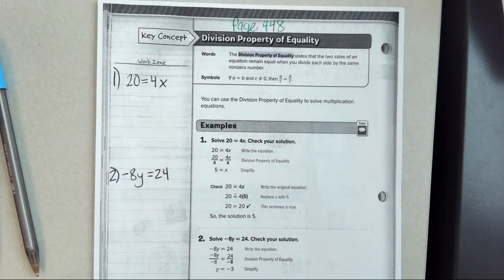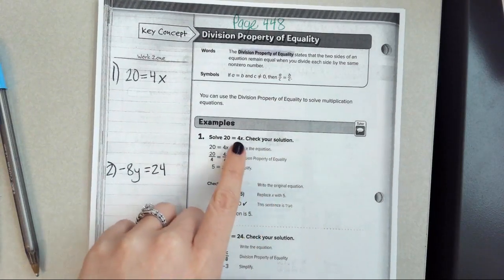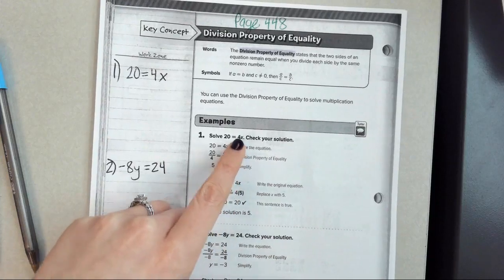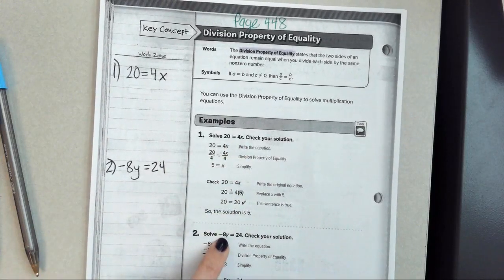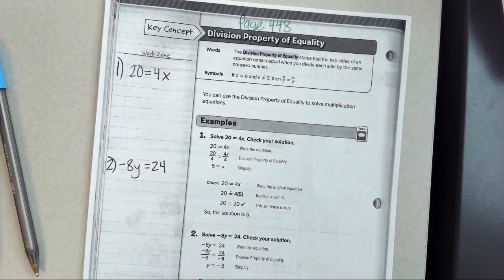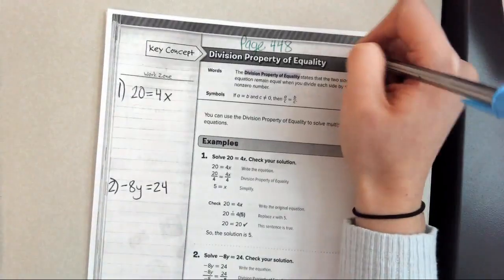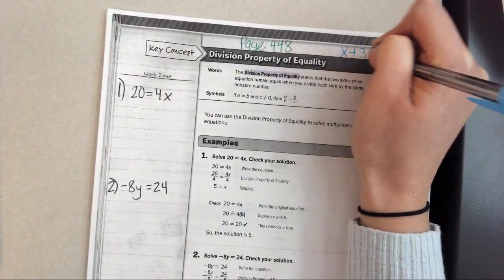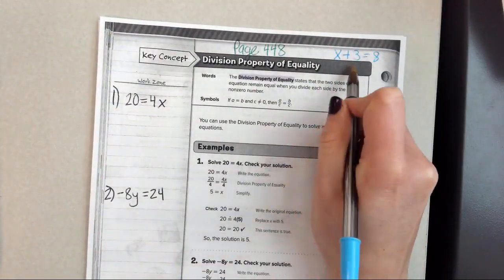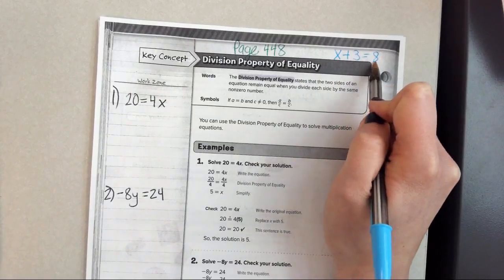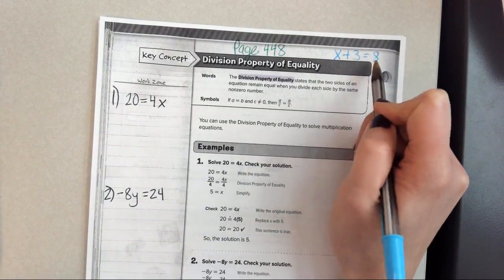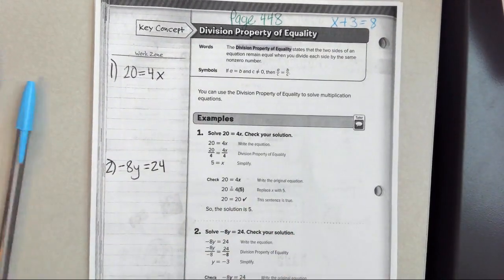Alright, so a coefficient is the number in front of a variable. So in this case, 4 is our coefficient. In this case, -8 is our coefficient. A constant is a number that stands alone. So that would be an example if we had x plus 3 equals 8. 3 and 8 are constants because they're not being multiplied or divided by a variable.